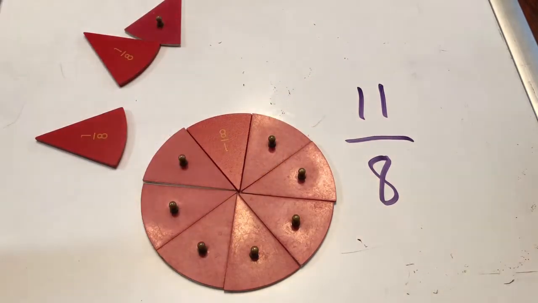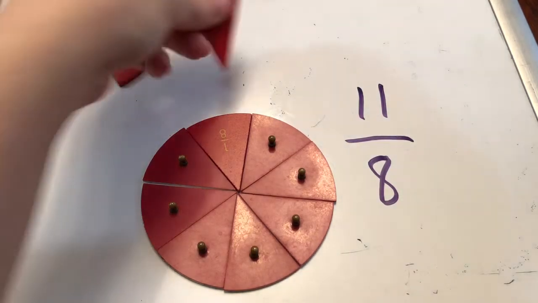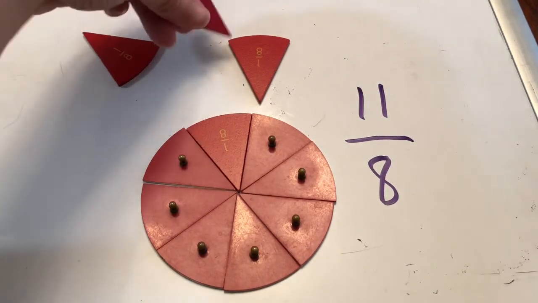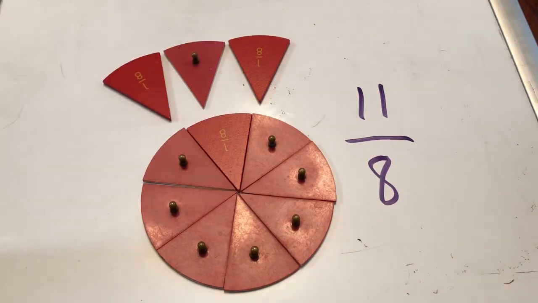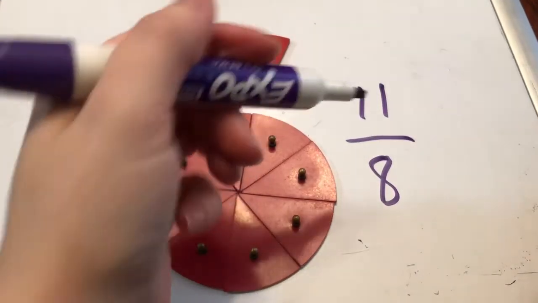Okay, so I see we have a whole. So we have 1 whole, 1, 2, 3 eighths. So I can also write this as a mixed number.